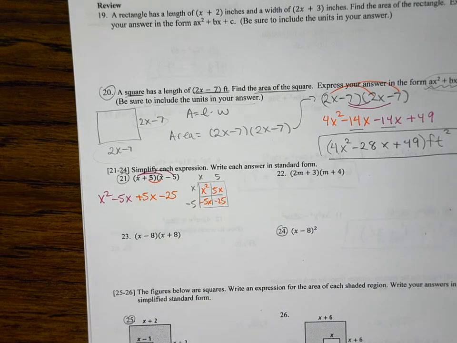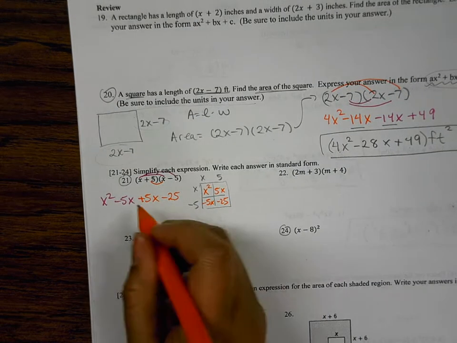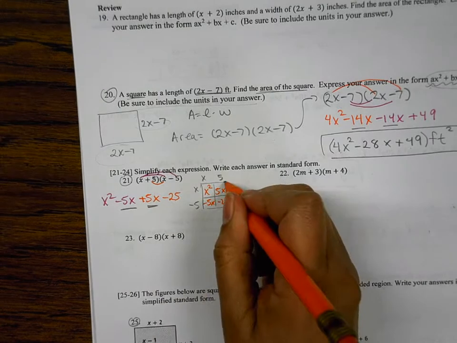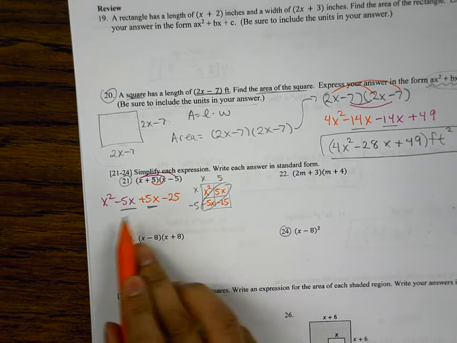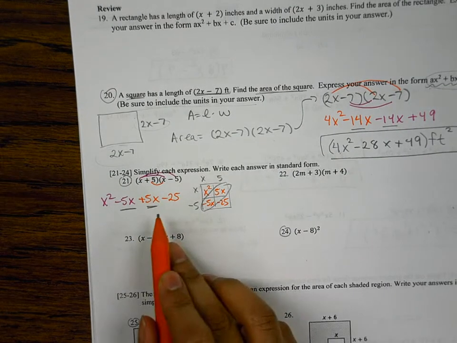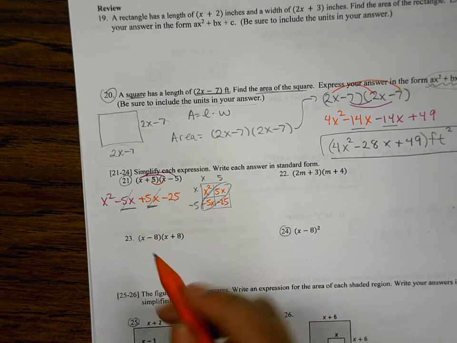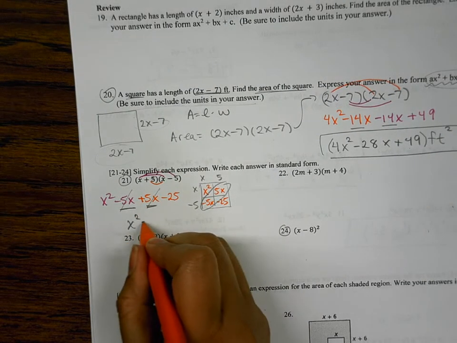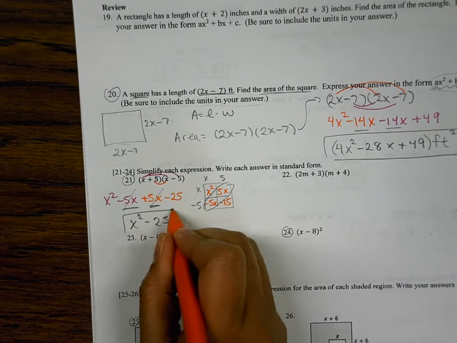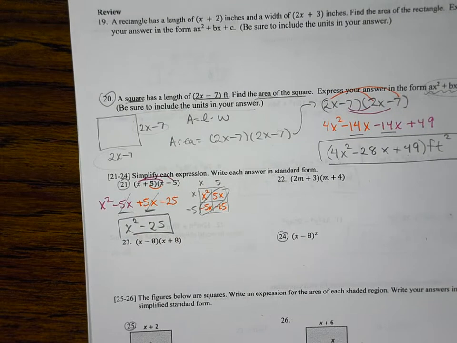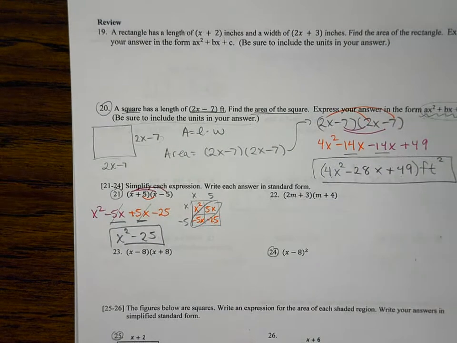You do not have to do it that way. That's just if you prefer. Okay, combine your like terms. Because they are opposites, they do cancel each other out or undo each other. Negative 5x plus 5x is 0. It's gone completely, so you're left with x squared minus 25. And we will work backwards from those eventually as well.